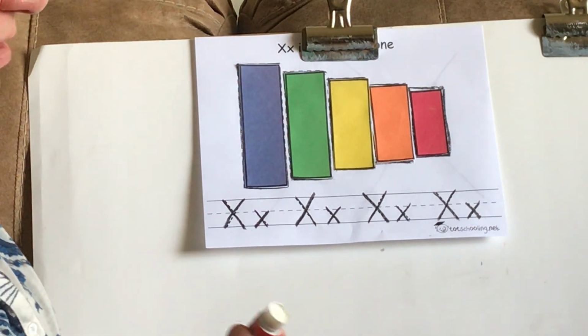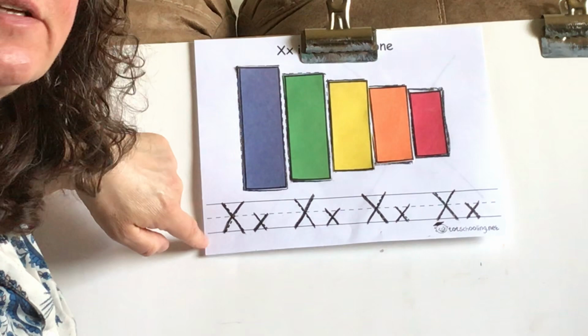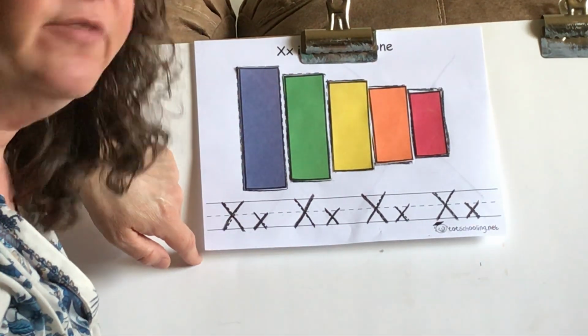There. Okay, so what did we make? We made a xylophone. And xylophone begins with what letter? X. So X is for xylophone. Good job.